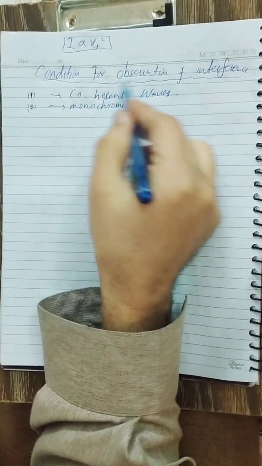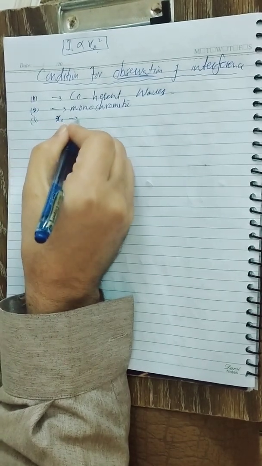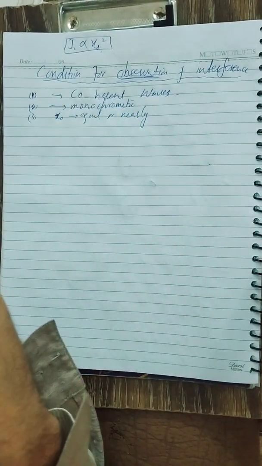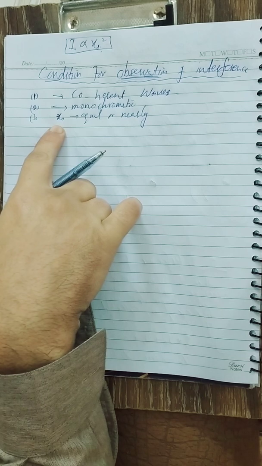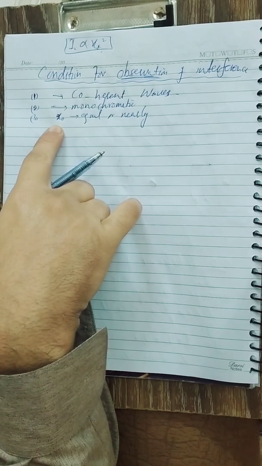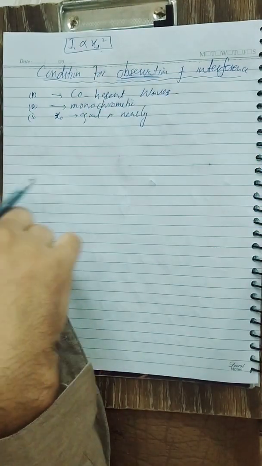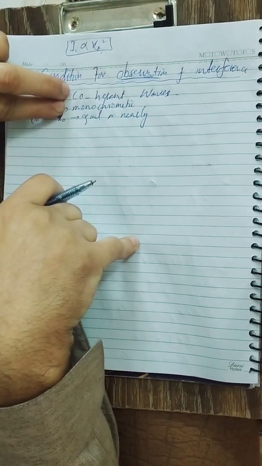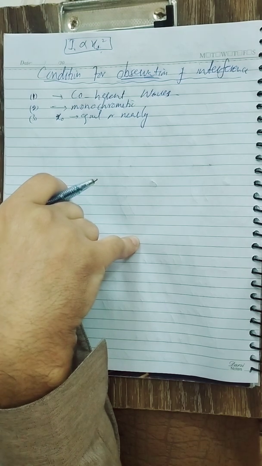But we are observing interference. So for observing, the amplitude x0 should be equal or nearly equal. If the amplitudes of the two waves are much different from one another, then interference will still occur, but the interference pattern will not be observable. So these are the two conditions for interference only: coherent and monochromatic. Interference will occur due to these conditions. But to observe the interference pattern, you should keep the amplitude equal or nearly equal.